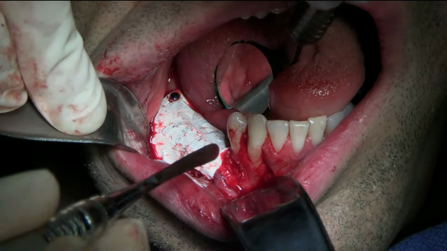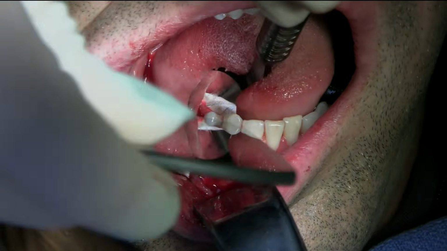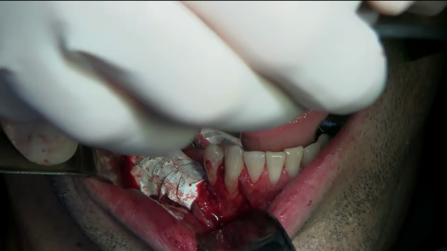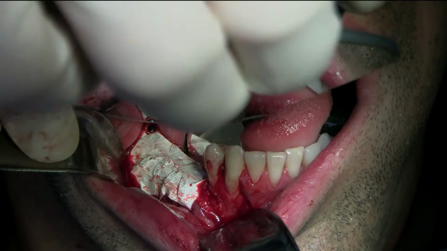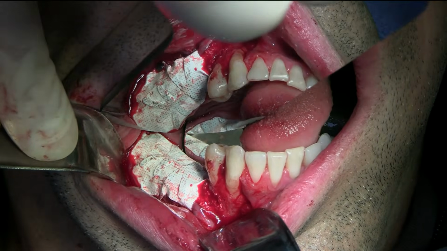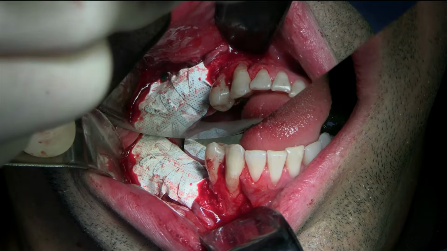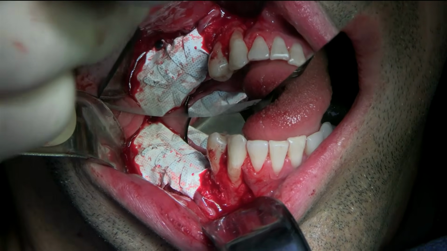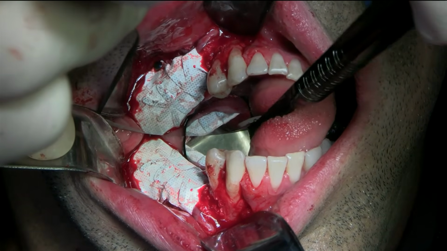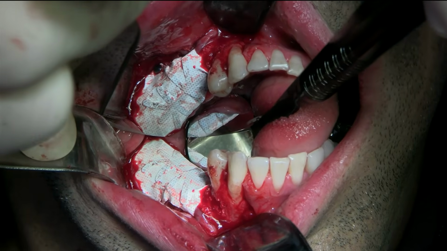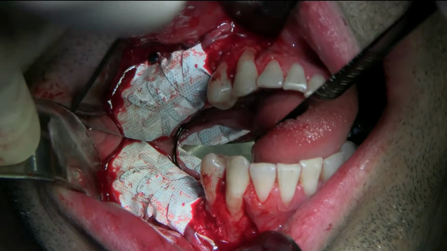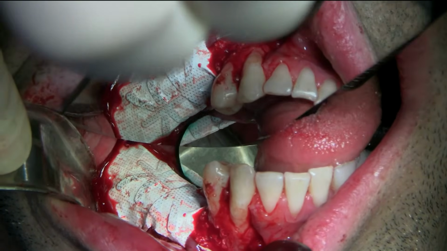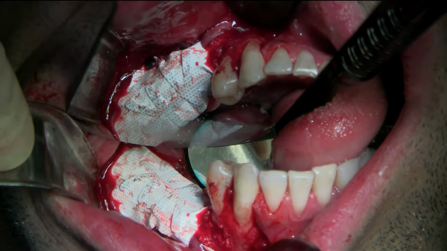Ready. There we go. Yeah, that's good. Yeah, zoom in. Perfect.